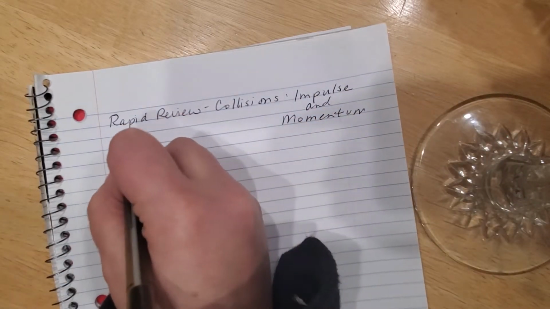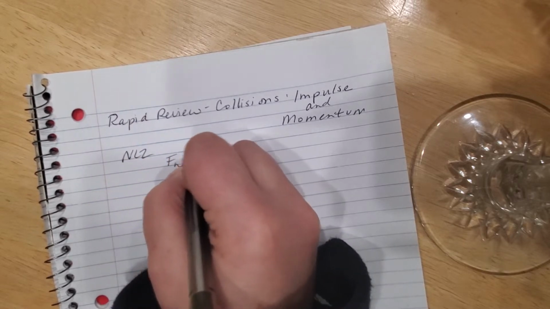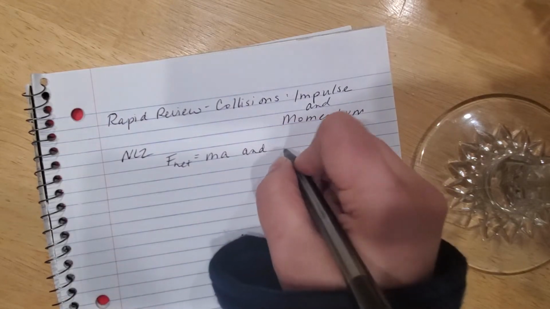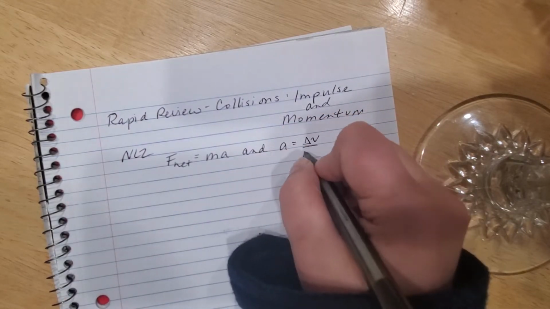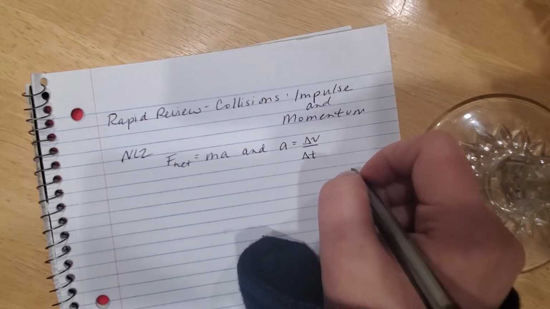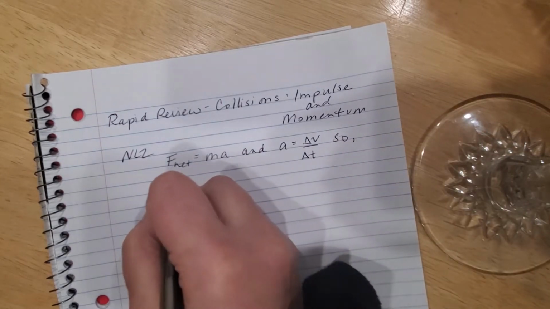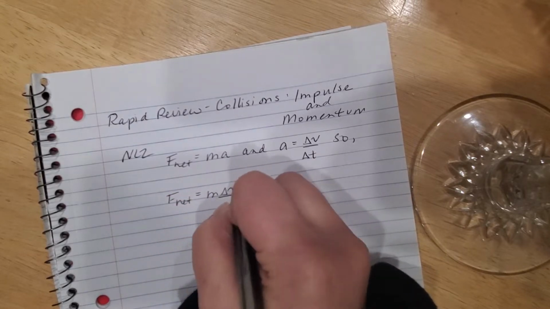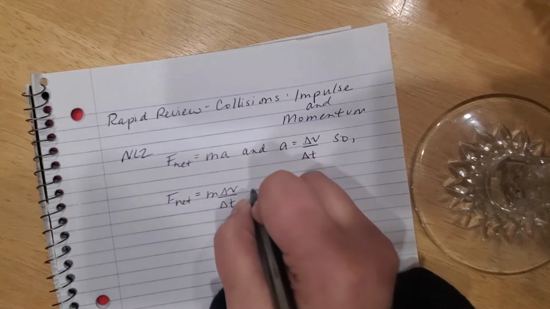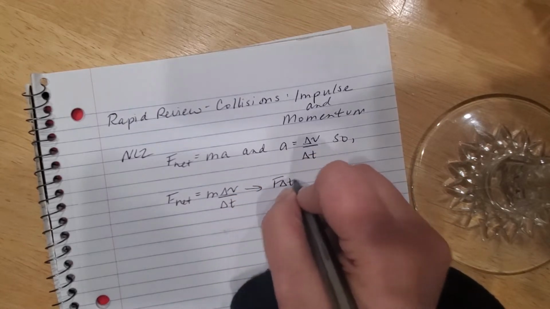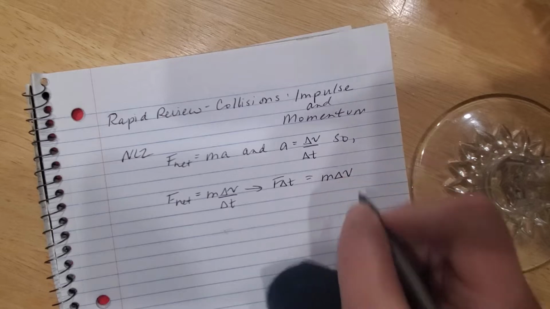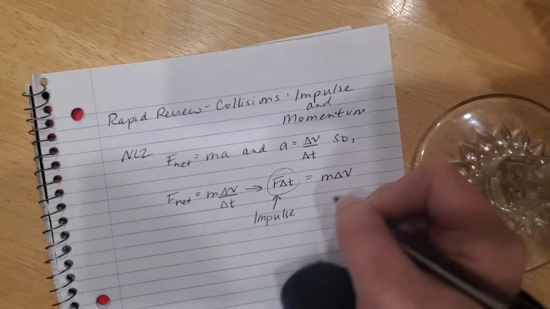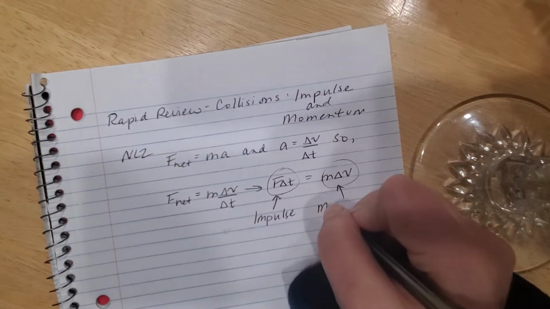All right, let's start with Newton's second law. Net force is the product of mass and acceleration. And that acceleration is change in velocity over change in time, so that we can derive the relationship between these four variables. Move them around and voila, we've got impulse, and we call this side momentum.